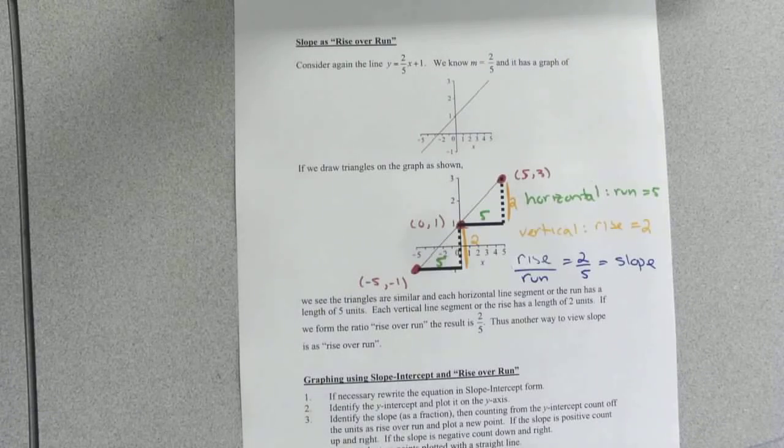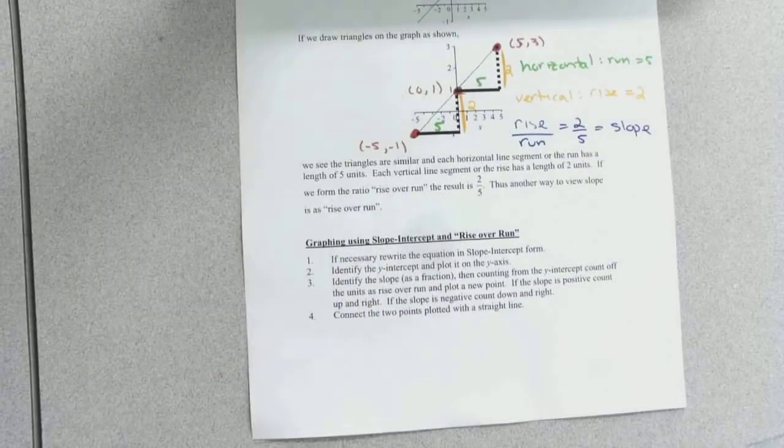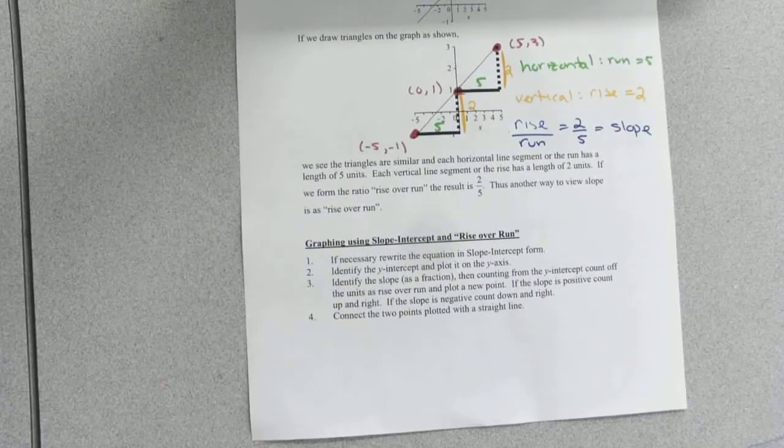Now the nice thing about rise over run is it's going to give us a very easy way to graph lines. And so that's what we have down here. Graphing using slope-intercept and rise over run. And this is the way I'm going to graph all my lines. Now you are welcome to graph any way you want. If you like to make a table of values, make a table of values. If you had a high school teacher that taught you to graph using intercepts, you can use intercepts. This is just my particular way I like to graph.